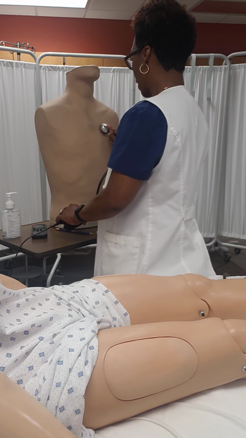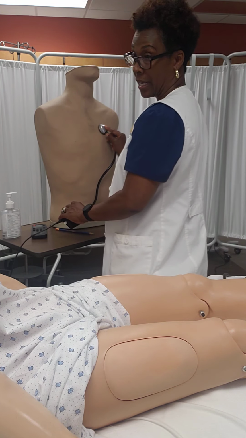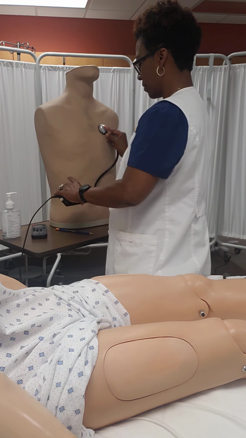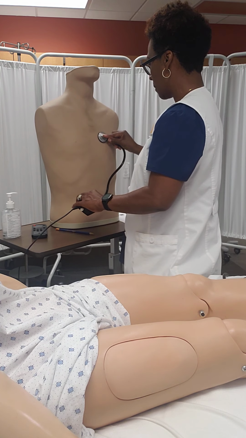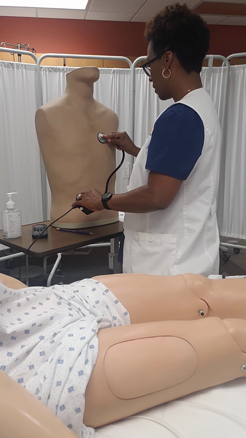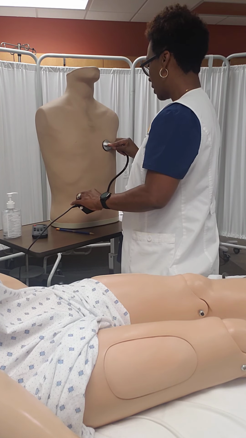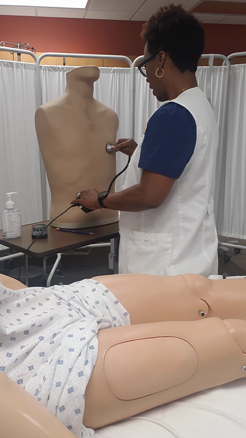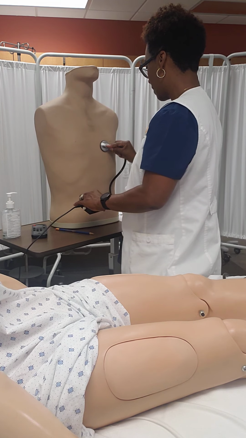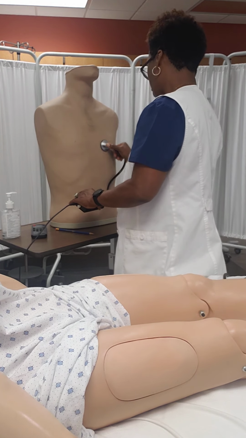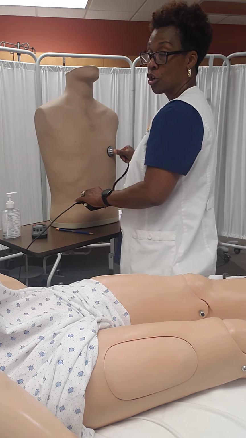If I go directly across the sternum, I should hear the pulmonic. And on this torso here, you might be able to hear all the rest of them. Tricuspid. Oh, look at it. You have Erb's point, tricuspid. And let's see if I can get it. Here you go, you hear it there. And then your mitral.